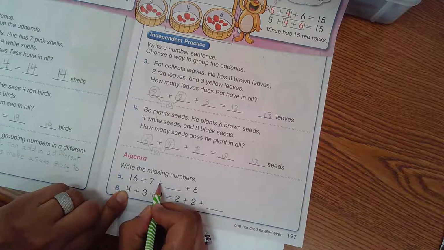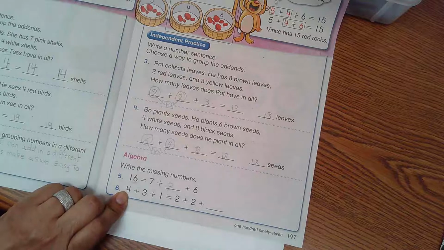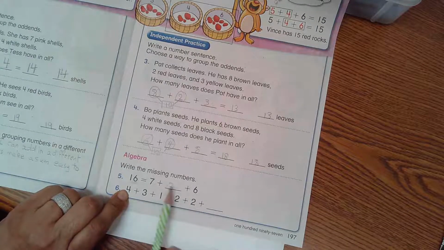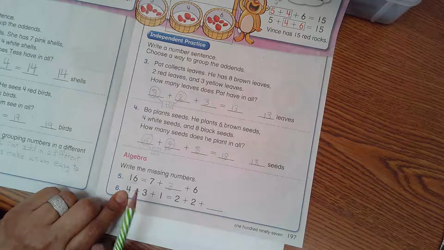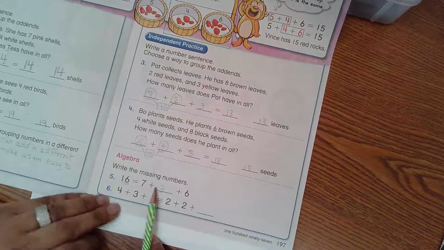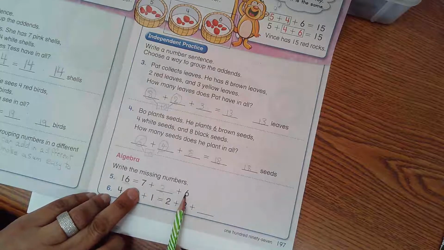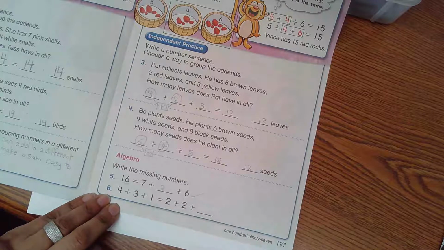So 7 plus 3 plus 6 equals 16. I want to make sure that I have the right answer. So let's add my 3 numbers. If it gives me 16, my choice was right. So let's see. 7 plus 3 plus 6. 7 plus 3 makes 10. 10 plus 6 equals 16. So my answer is right.